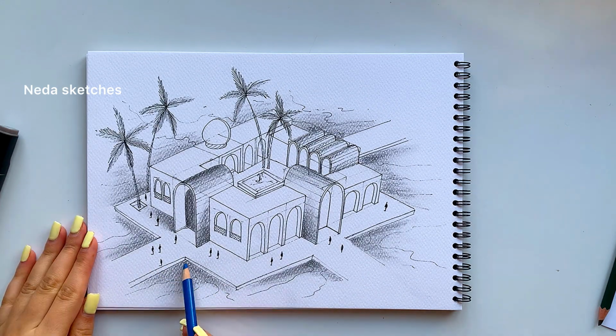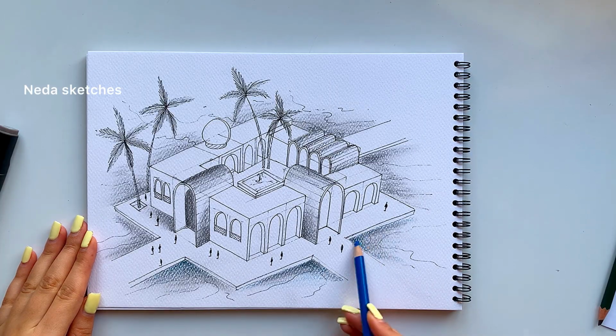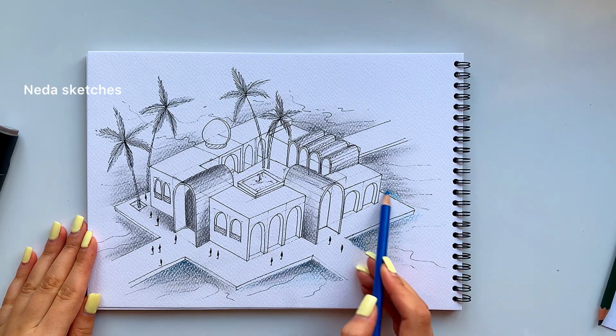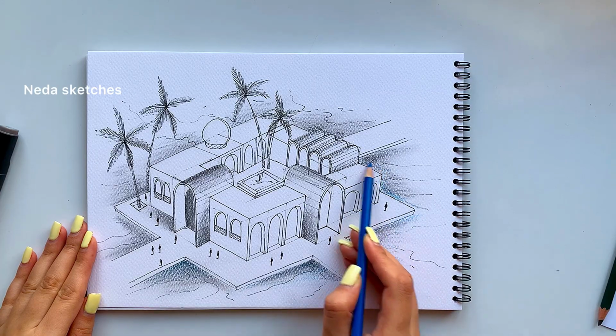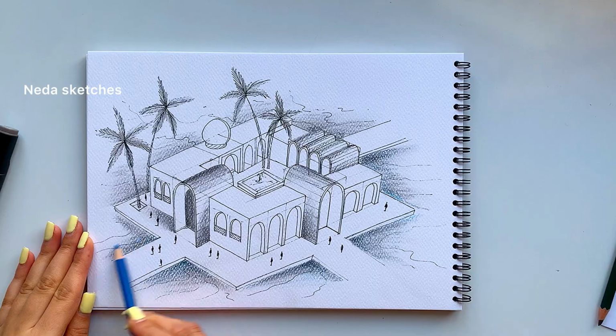As you know, the usual color for showing the water is blue, and in addition to the black colored pencil, now I want to use the blue colored pencil. And now I mix the black shades and shadows with blue. I keep on coloring, and again on the corners I color darker.